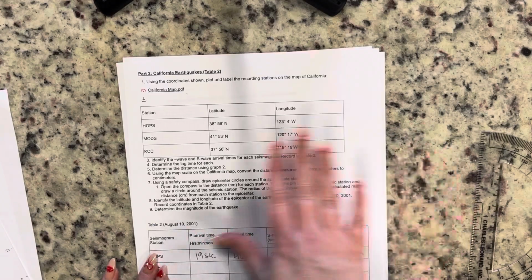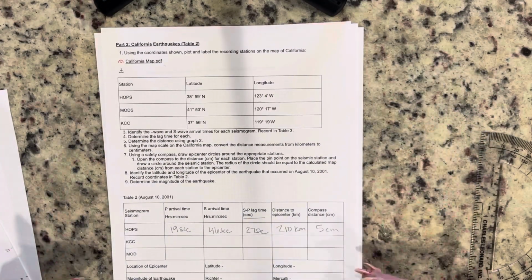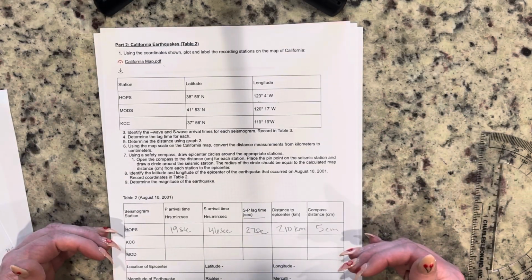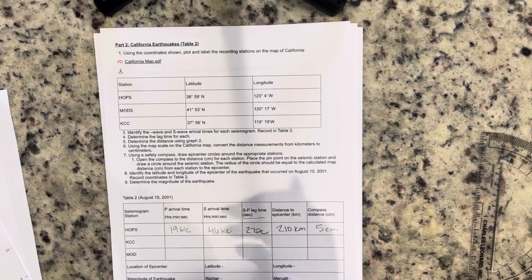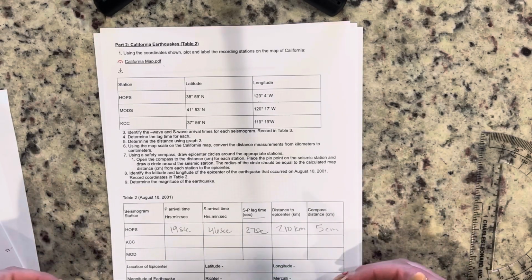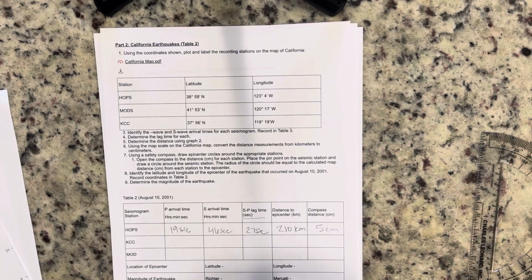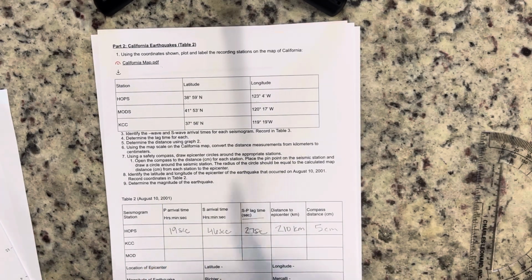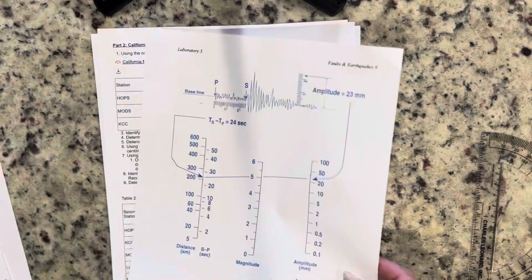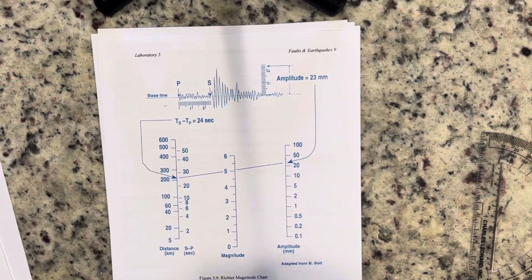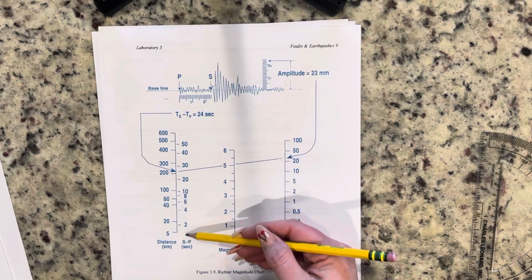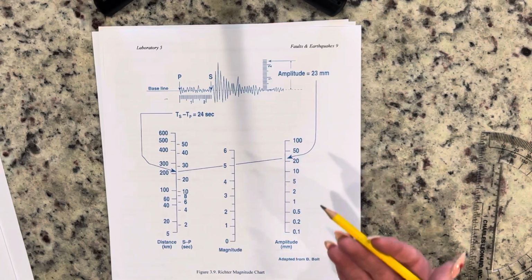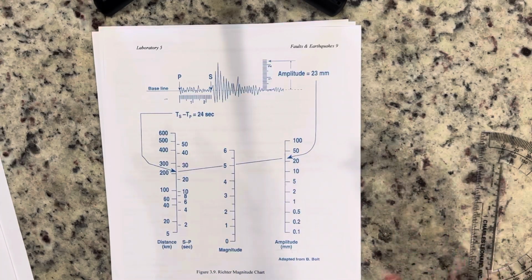We have already done a lot of work to get our stations plotted and our seismograms analyzed. So the last part here, after you basically rinse and repeat for these other stations, is figuring out the magnitude of this earthquake. So epicenter is important, and so is the magnitude. We are going to be using this Richter magnitude chart, which has a couple of logarithmic scales relating to each other to determine what our Richter magnitude is approximately of this earthquake.